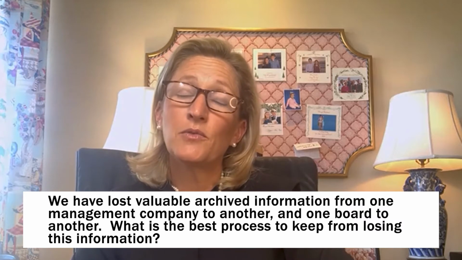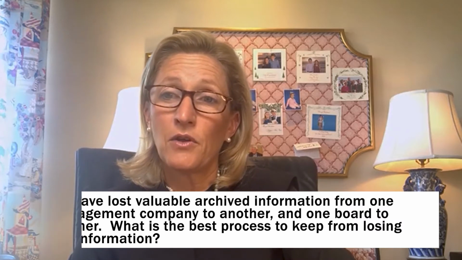Okay, the best way to keep from losing this information is really to have all of your records in a digital format. That truly is the smartest thing to do. And then, making sure that that digital format of your records is transferred whenever you're changing from one management company to a new management company, or as board members come and go in your association. On the warranty issue, maybe you should call the company and ask for a copy of the warranty. That might be a way to recreate the information on that.